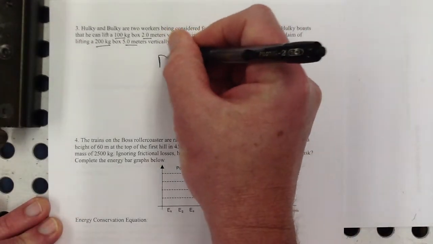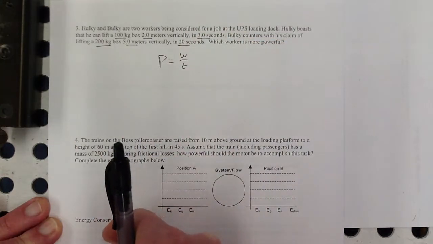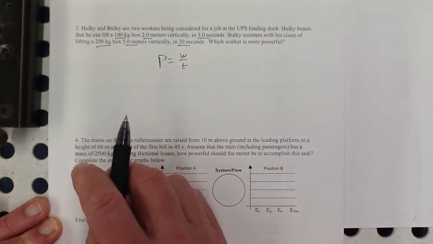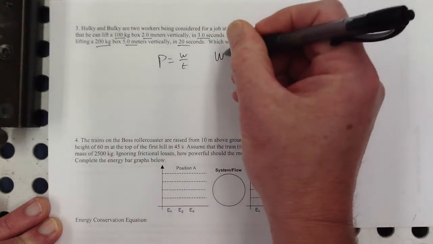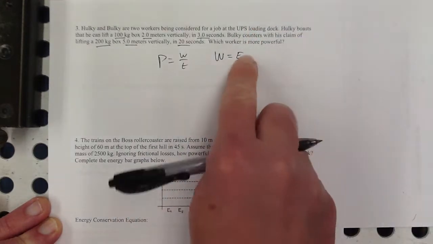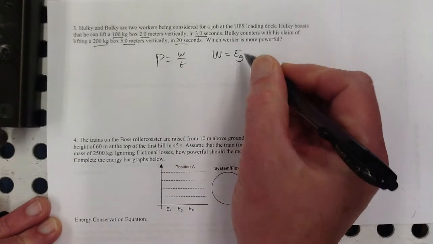So power is equal to work over time. And the work, just like the last 2 problems, the work that they're doing is the gravitational potential energy, right? In both of these cases, the work is changing the gravitational potential energy, and that's 10 times mass times height.